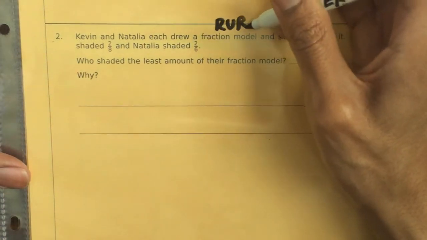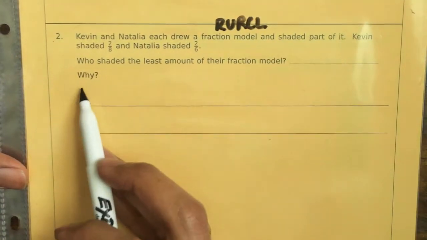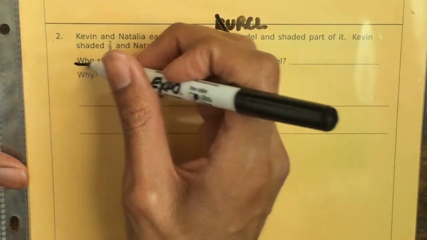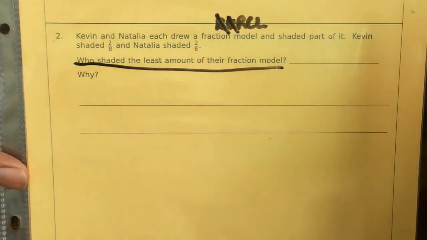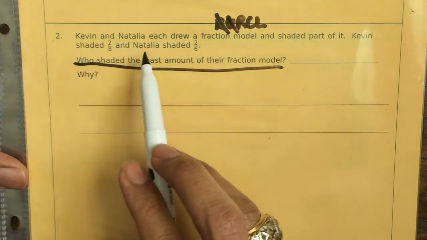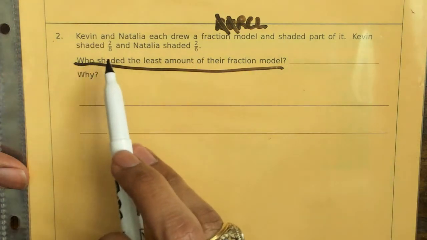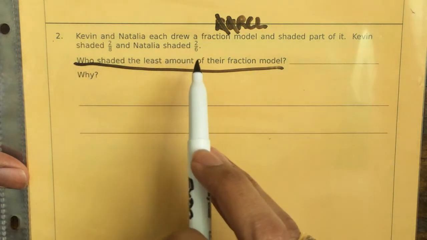Are you reading closely and looking? Let's read the question. Who shaded the least amount of their fraction model? Let's underline. Let's read the details. It says Kevin and Natalia each drew a fraction model and shaded part of it. Kevin shaded 2/8 and Natalia shaded 2/6.